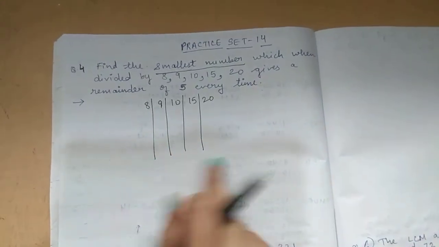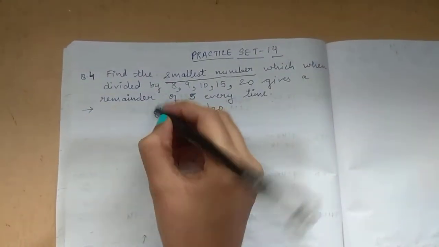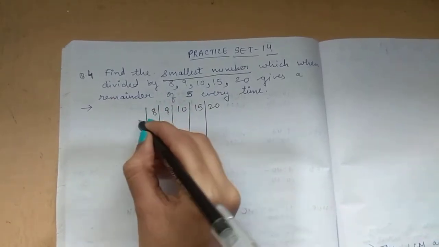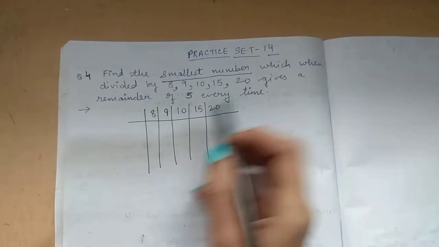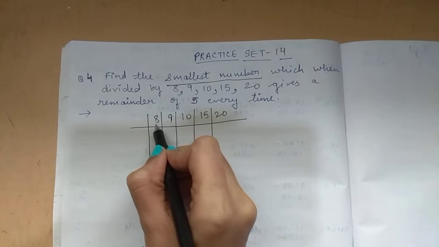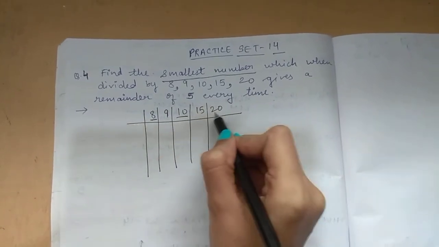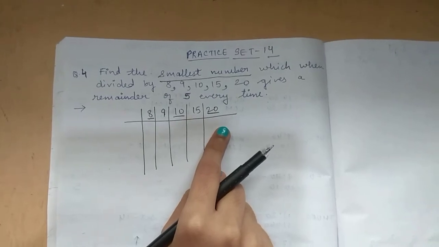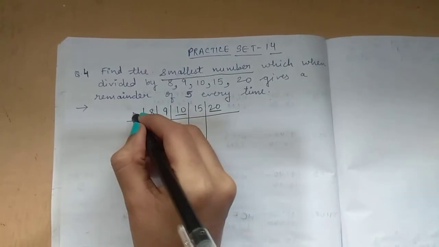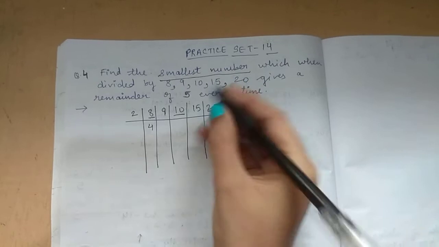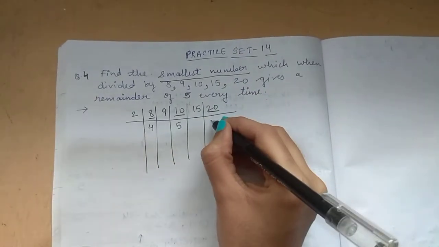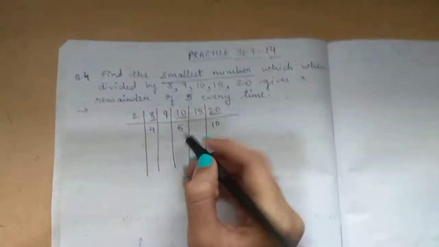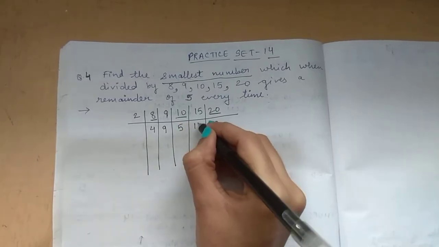Draw this line with scale and pencil. I am using pen only. In this we can see 8, 10 and 20. Maximum numbers are divisible by 2, so we are dividing by 2. 2 4s are 8, 2 5s are 10, 2 10s are 20. 9 and 15 as it is.